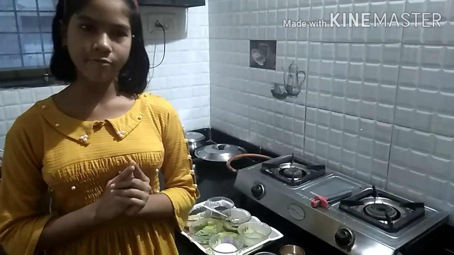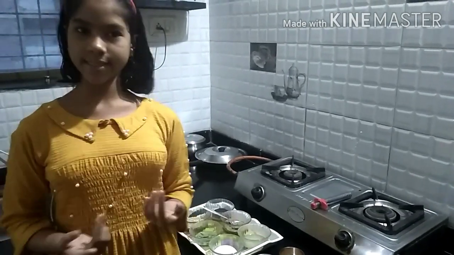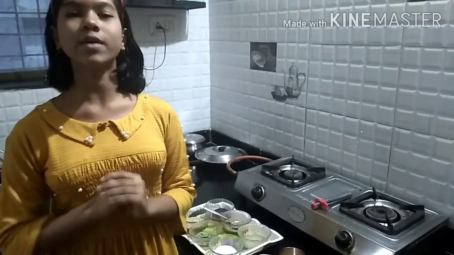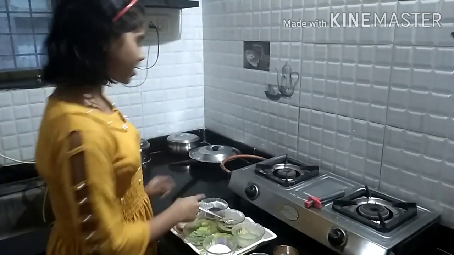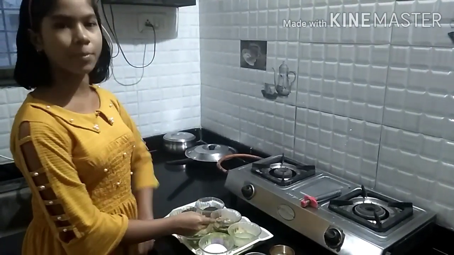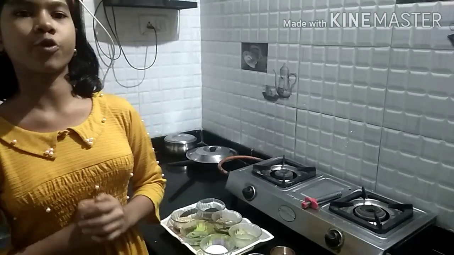4 divided by 1 is equal to 4 gram as it is, and 4 multiplied by 2 is equal to 8 gram. So instead of adding 4 gram of cumin seeds, I added 8 grams of cumin seeds.